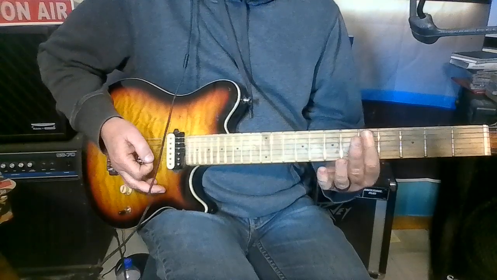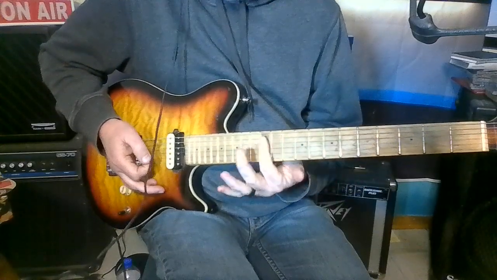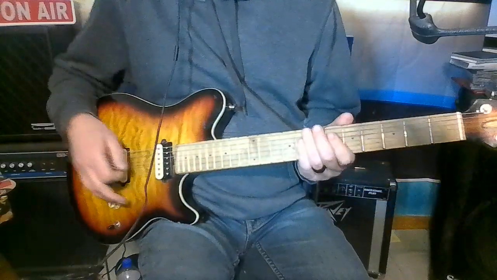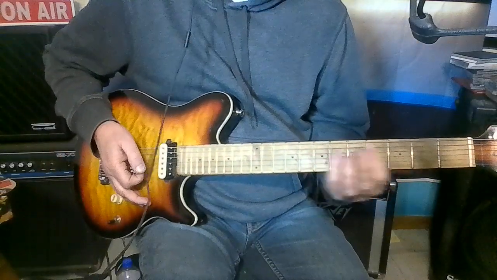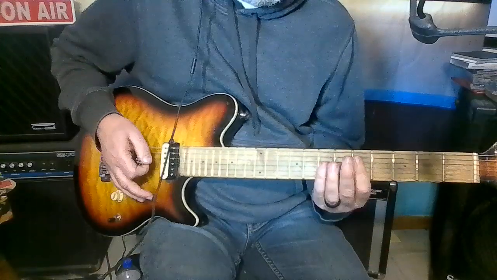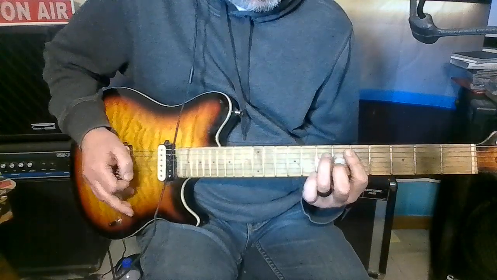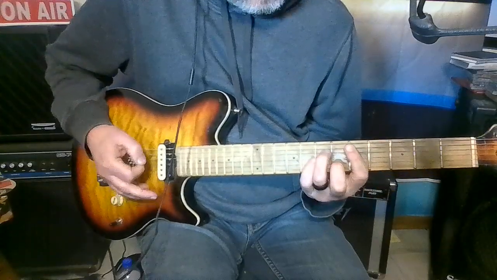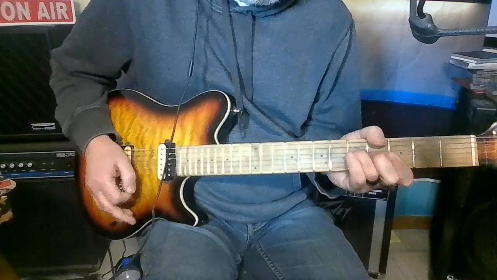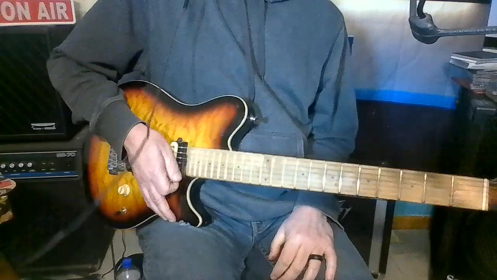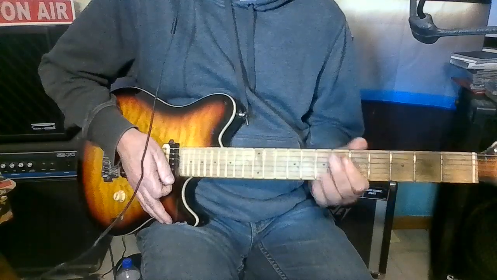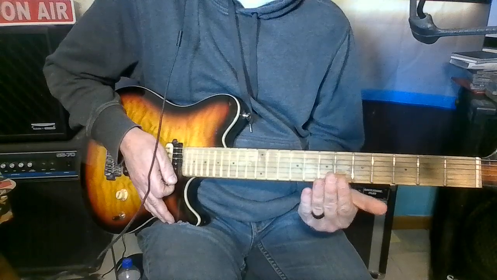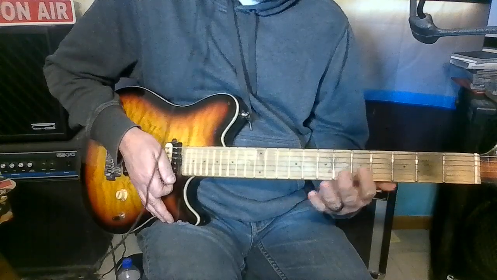Okay, I am spanning 1, 2, 3, 4, 5, 6, 7, 8 frets to play that riff. What if I could do it by only covering 3 or 4 frets? Watch this. Okay, so a lot less movement. I could play that without looking, right?